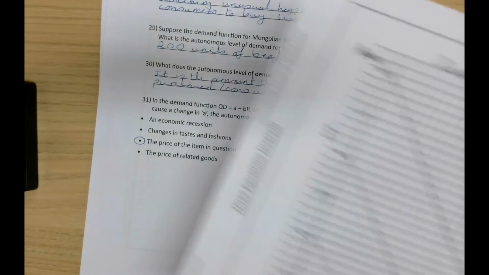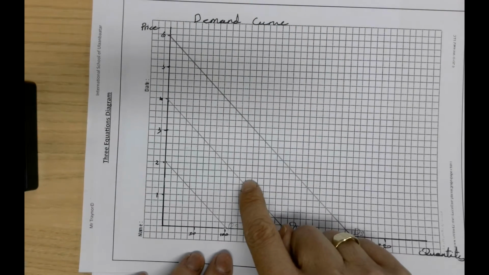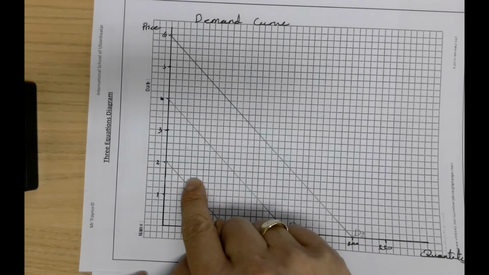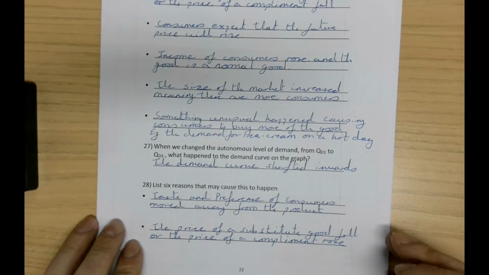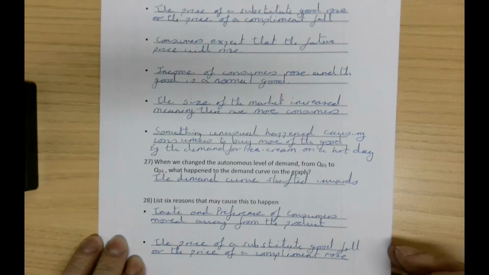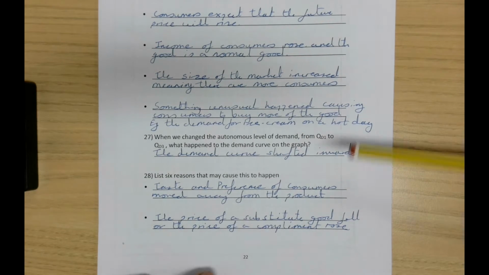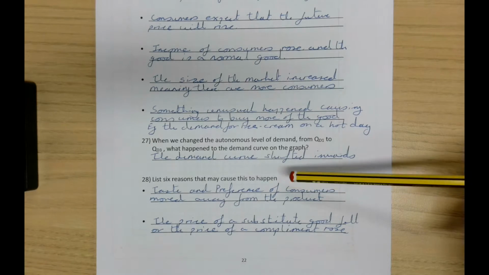Now, if I can just take you back here, so this is changing the autonomous level of demand from 200 as it was here to 100 as it is here. As we can see, that's an inward shift of the demand curve. It shifts inwards, leftwards, or downwards, whichever way you want, and I would probably use all of them. Okay, so the demand curve shifts inwards. Don't forget you can say the other two as well. List 6 reasons that may cause this to happen.